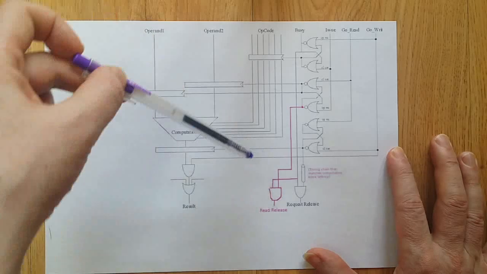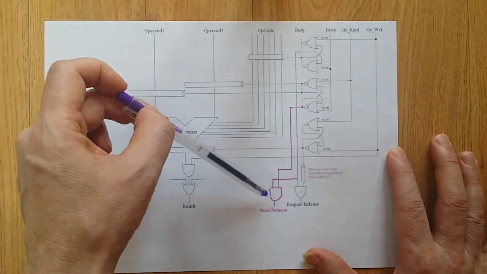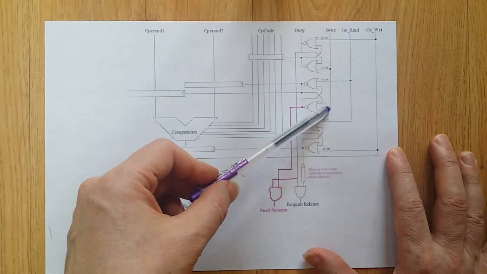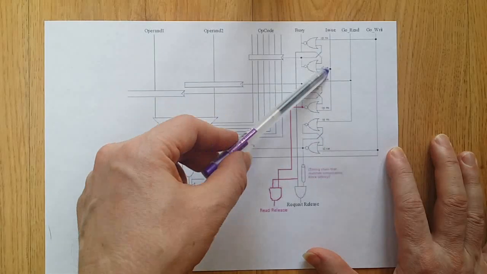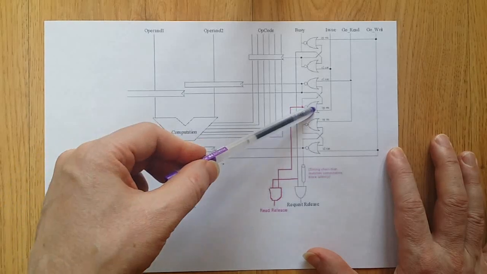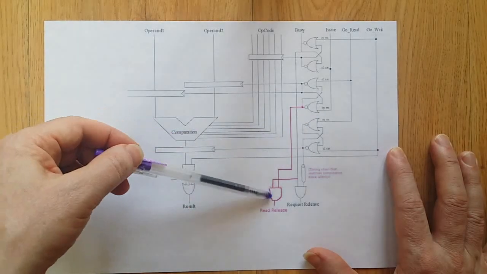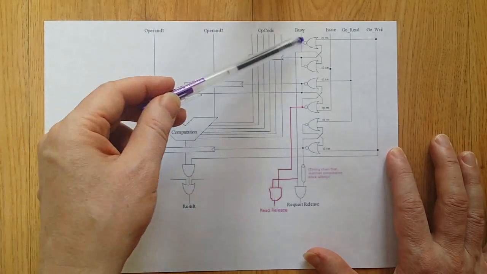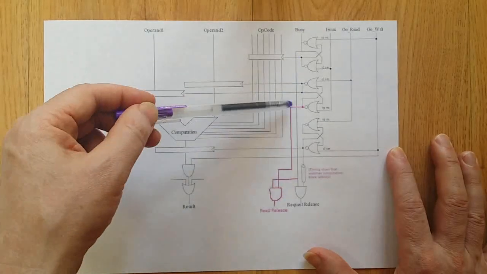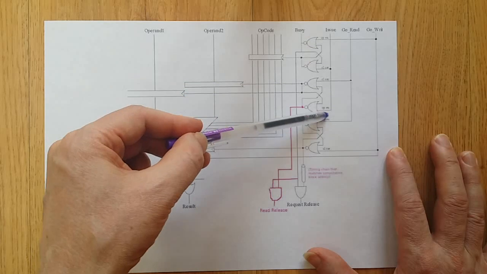All right, and this is the bit that was missing from Mitch's book. Issue will be initially off. So busy comes in, and this is off.